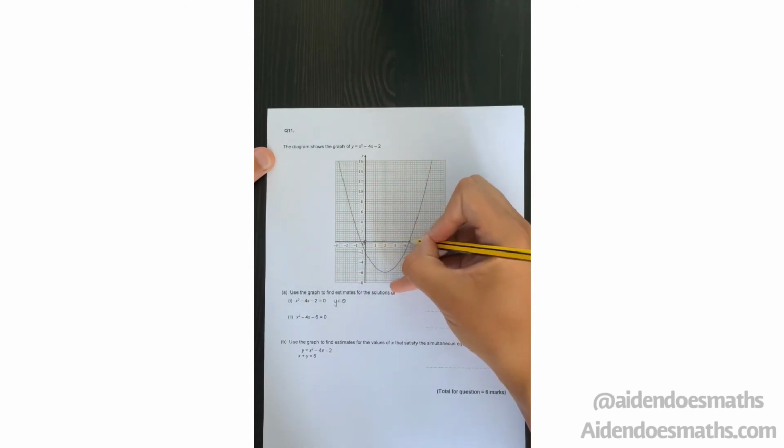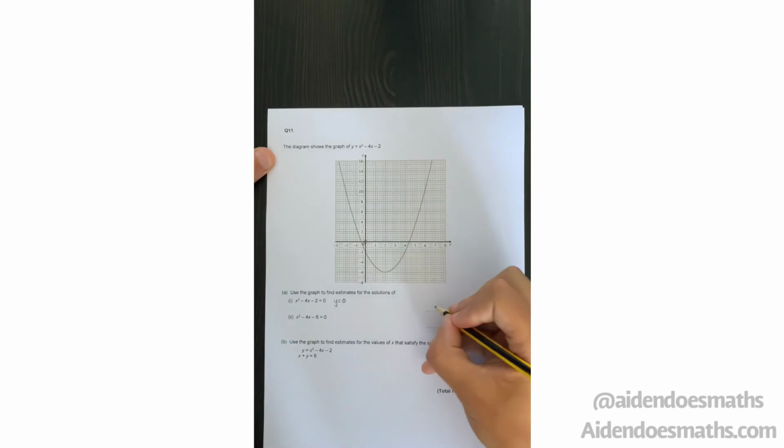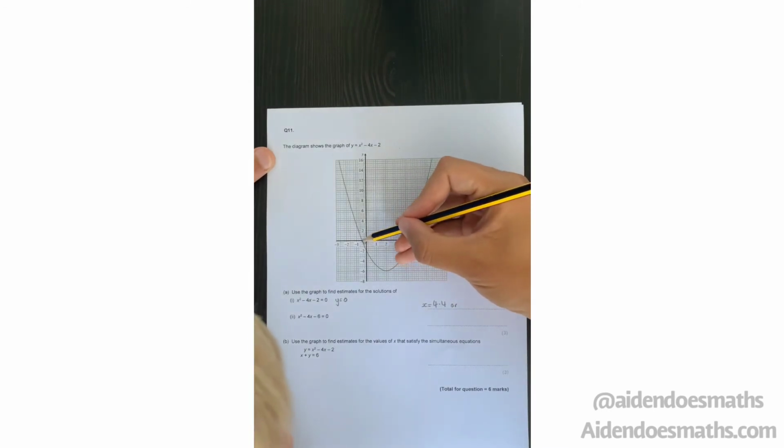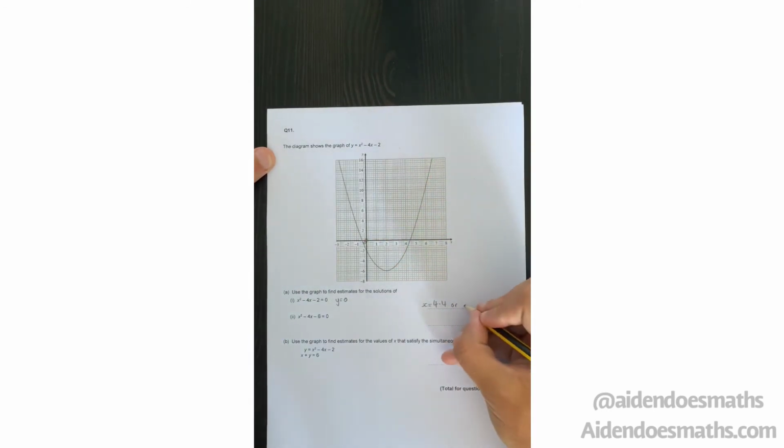So we go across. I would say that's about 4.4. So x equals 4.4 or minus 0.4. Okay, normally you get a range for your answers here. So maybe if you go 4.5 and minus 0.5, I'm sure that would be fine as well.